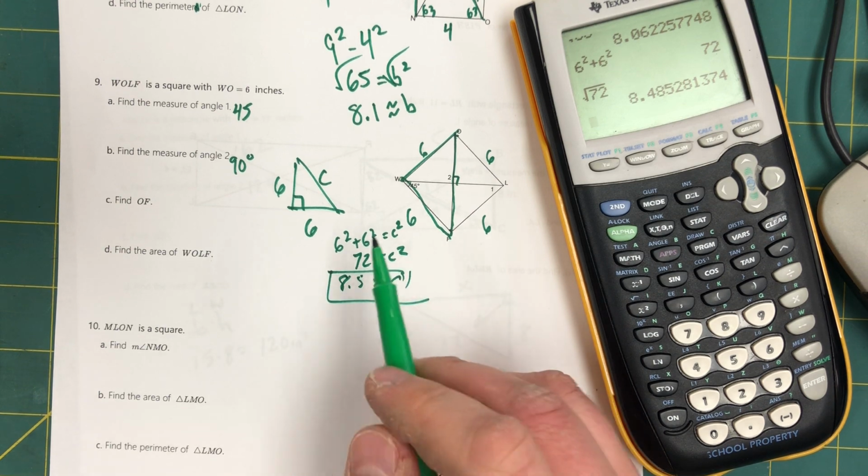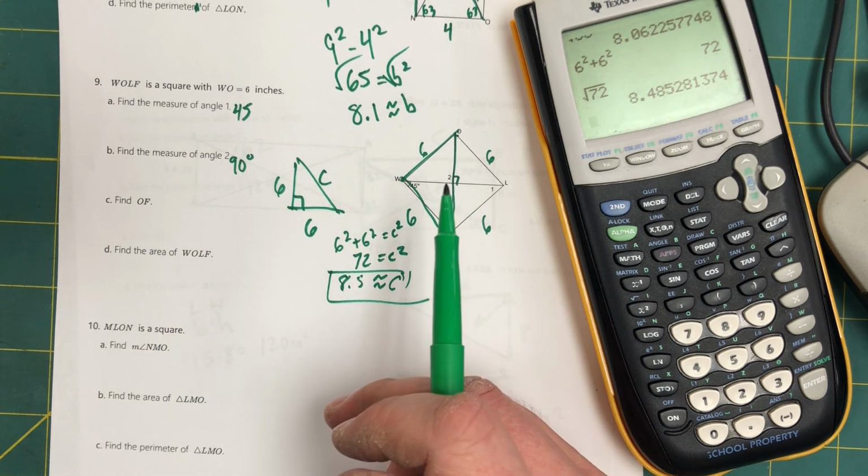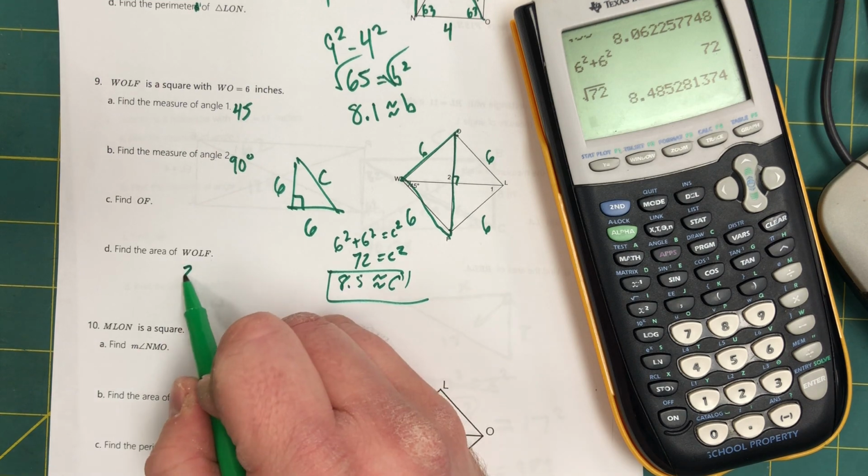Now it wants the area of WOLF. Well, it's just length times width, or since it's a square, you just say it's the side squared since length and width are the same. So 6 times 6 is 36.